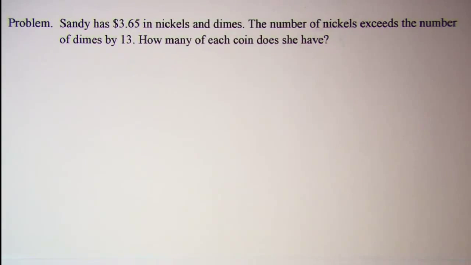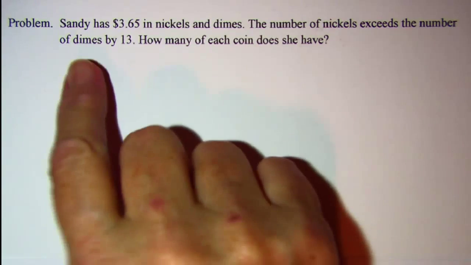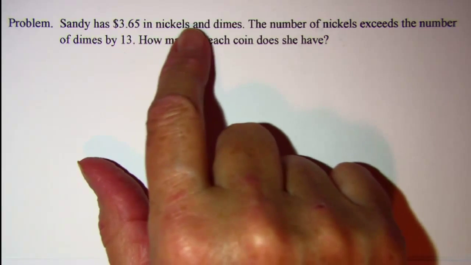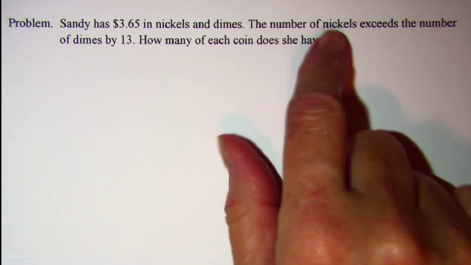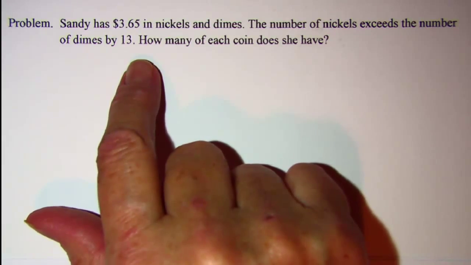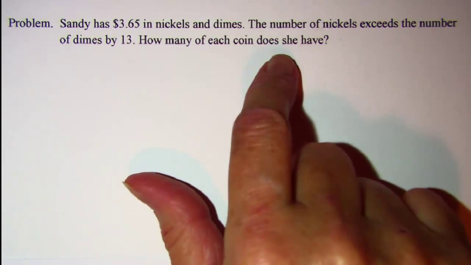Our first problem is Sandy has $3.65 in nickels and dimes. The number of nickels exceeds the number of dimes by 13. How many of each coin does she have?